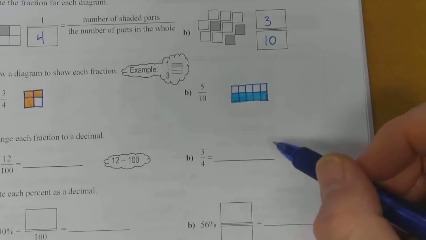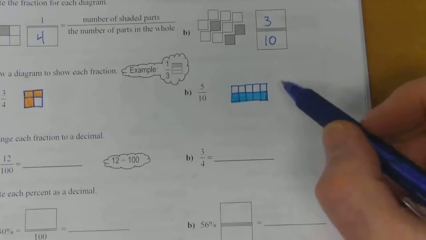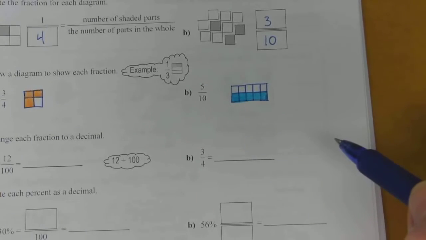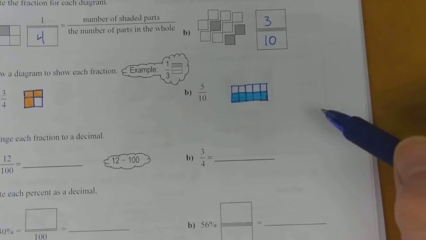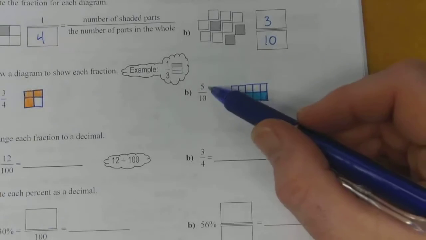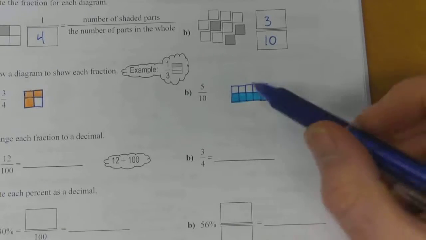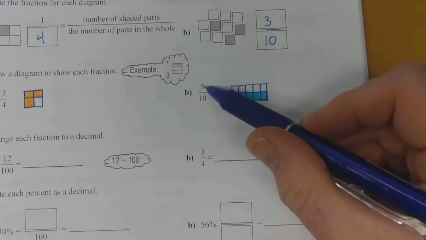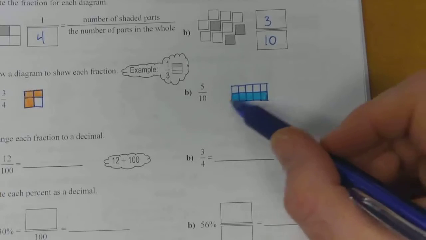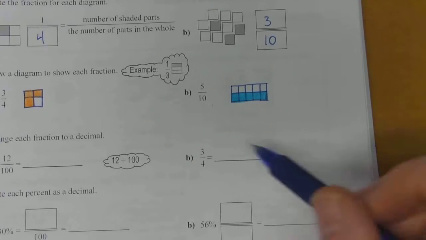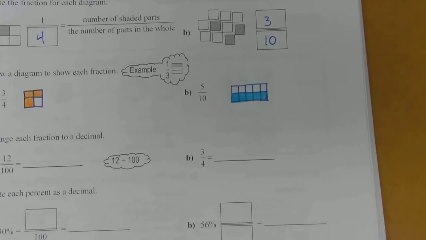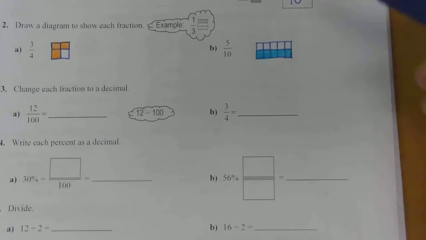Now, an interesting thing to notice, it looks like half of this big rectangle is shaded, which is true. So what we call an equivalent fraction, 1/2, is an equivalent fraction of 5/10, because 1/2 of this is shaded, as is 5/10. All right, almost done.